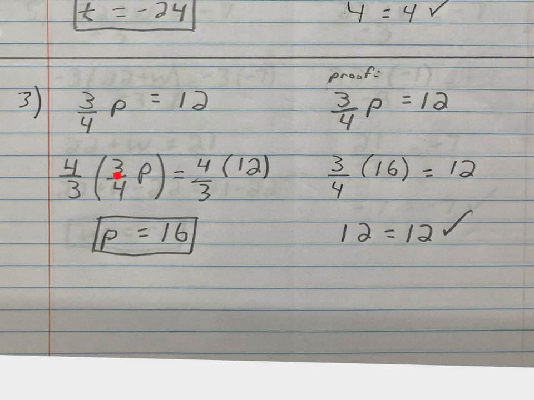The reason that we chose to do this is because when we multiply fractions, we multiply numerator times numerator, and denominator times denominator. And what we get is 4 times 3, or 12, over 3 times 4, or 12. 12 over 12 equals 1, of course, so 1p, we just write it p.